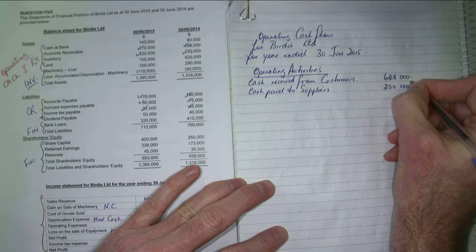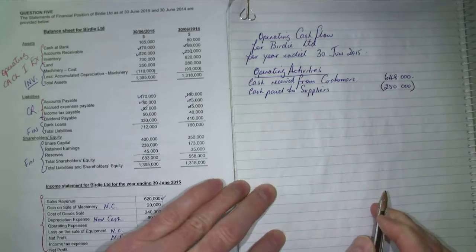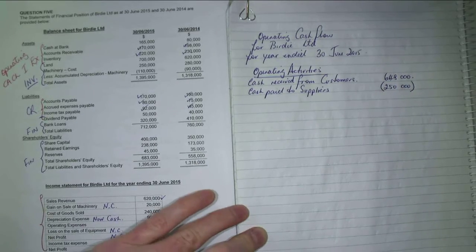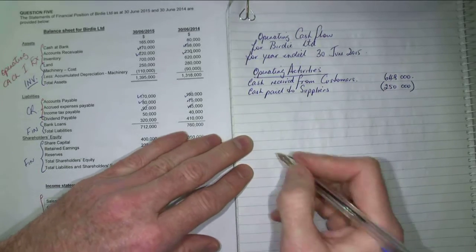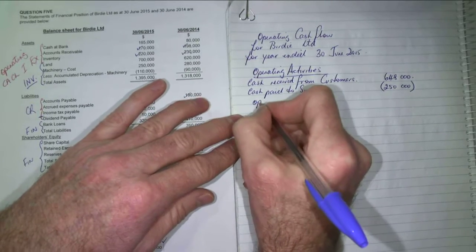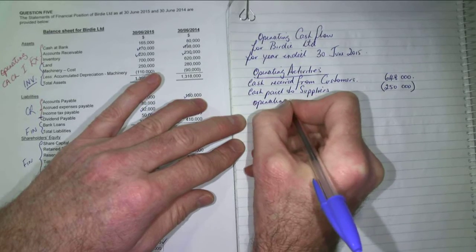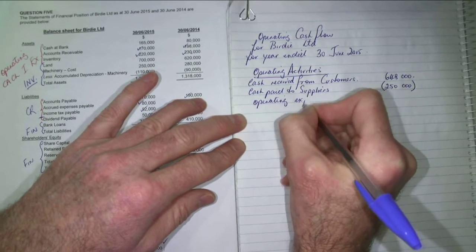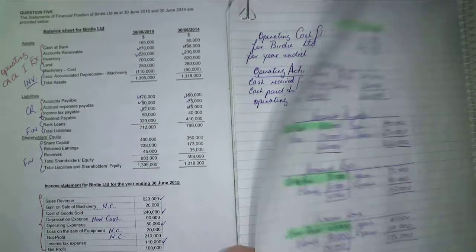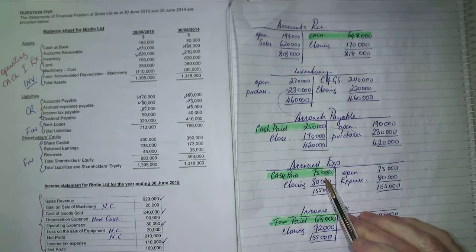And because it's a paid, it's an outflow, I'm going to bracket that figure. So when I give my total out, then I know what I'm doing. Next was my operating expenses. And my operating expenses came in at $75,000.